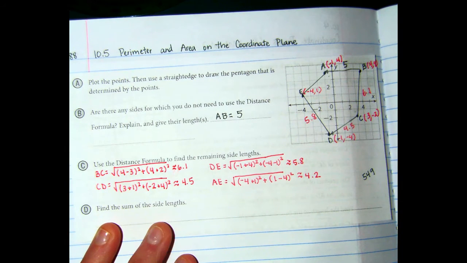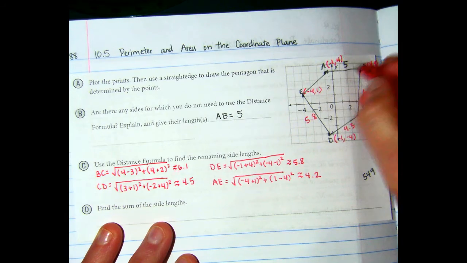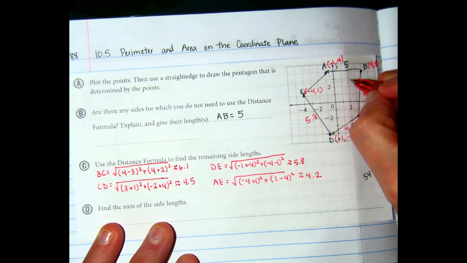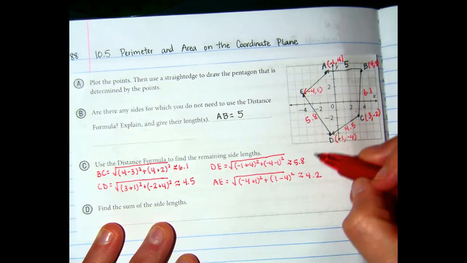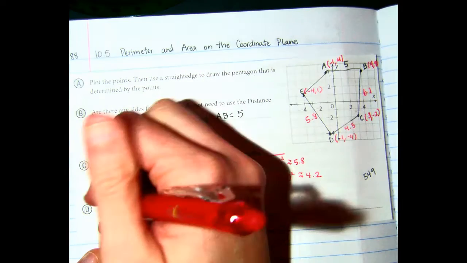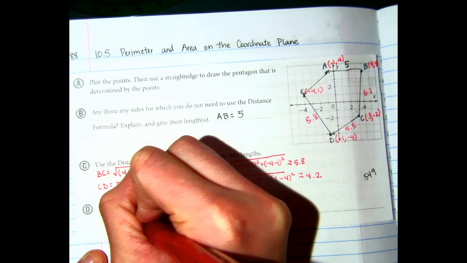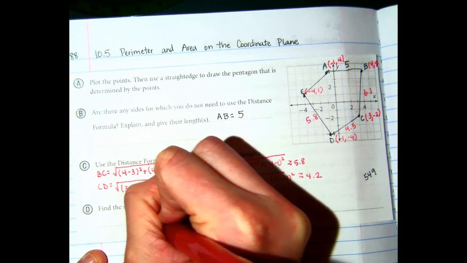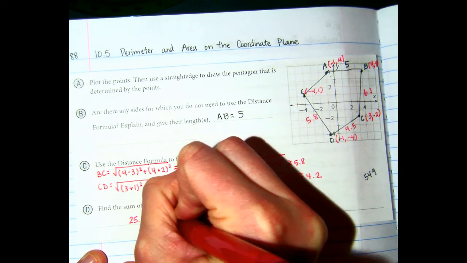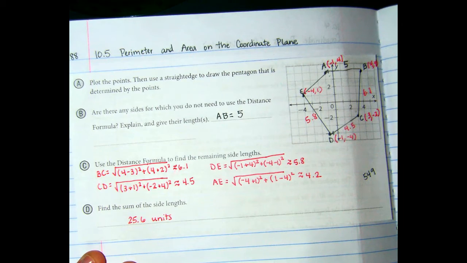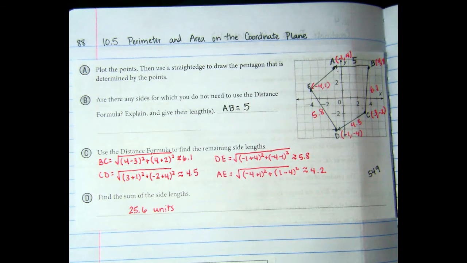D says find the sum. So 5 plus 6.1 plus 4.5 plus 5.8 plus 4.2. So the perimeter should be approximately 25.6 units. There. So that should be the perimeter on the coordinate plane. I'm just using the distance formula and then adding the lengths together.